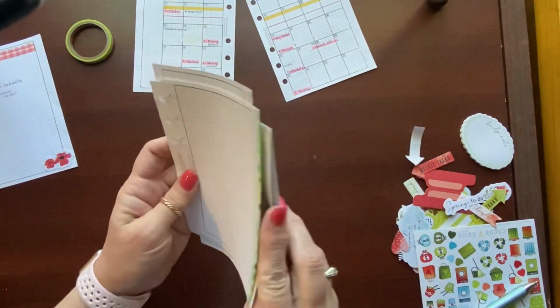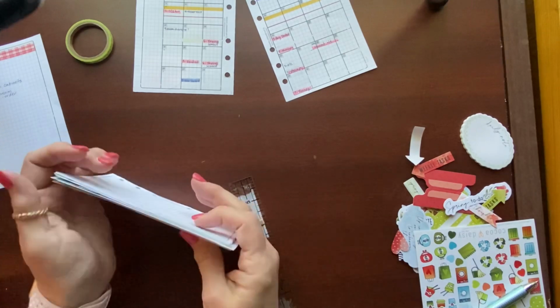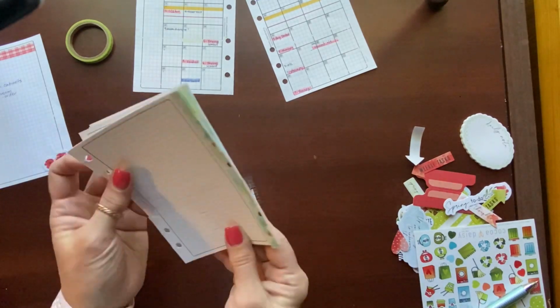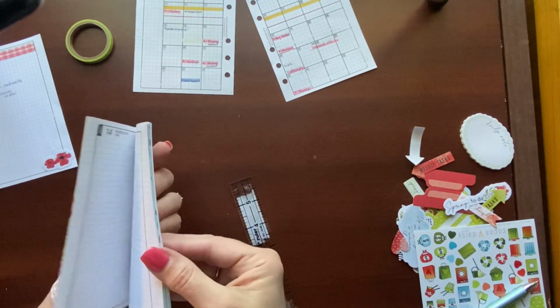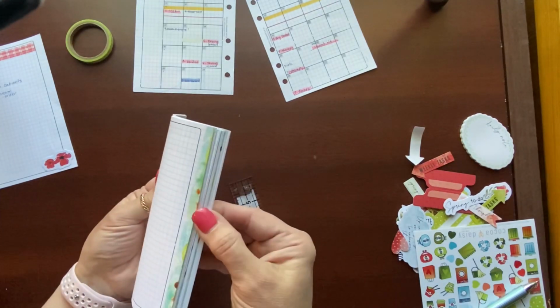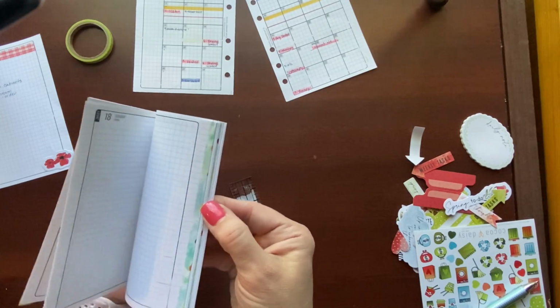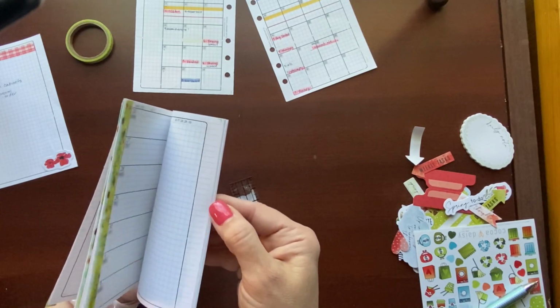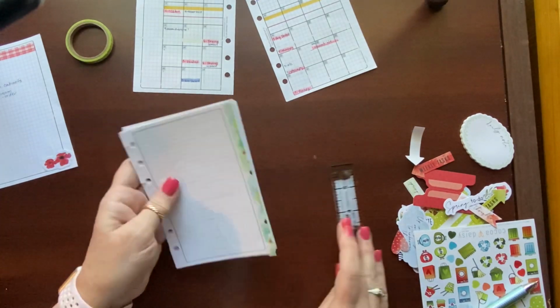And now you can see that when this is in my binder, those washi pages pop up really easy. And it's easy for me to find where the week is when I'm trying to plan ahead. And I like making that easy on myself.